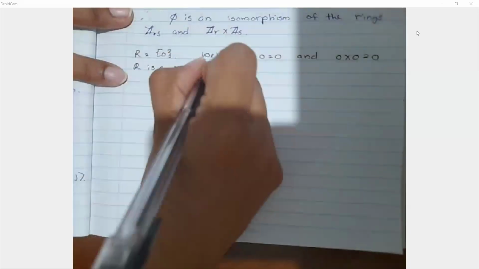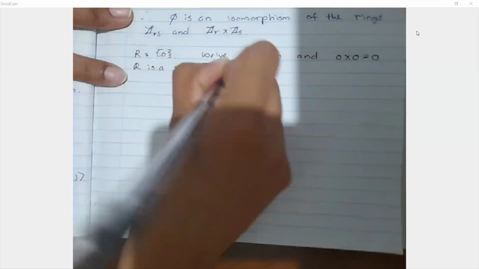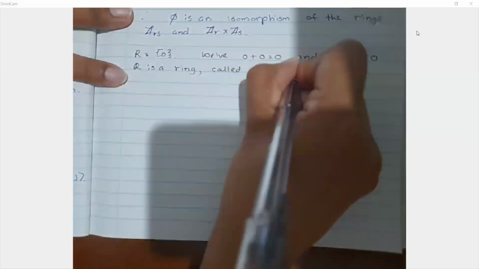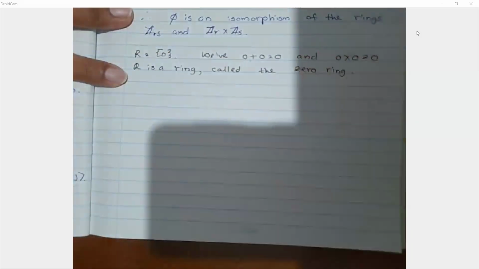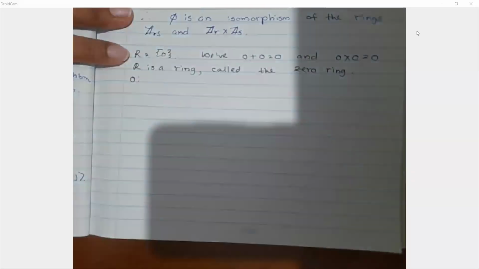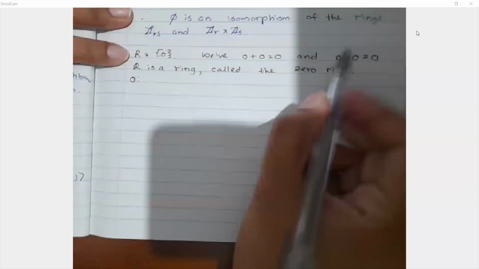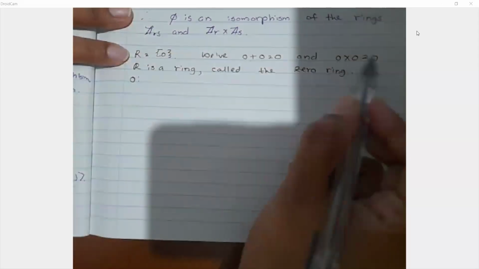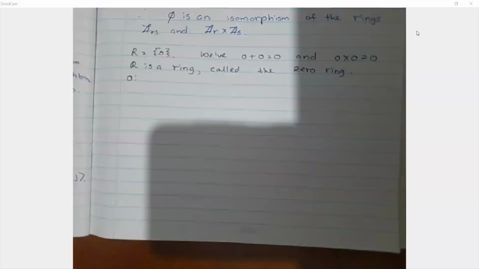So R is a ring which we call the zero ring. 0 in this case is the additive identity as well as the multiplicative identity, because you take 0, multiply it by 0, you get 0. So it's a multiplicative identity and it's also the additive identity.